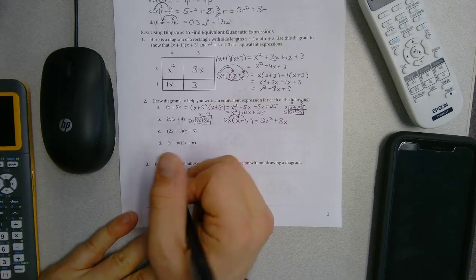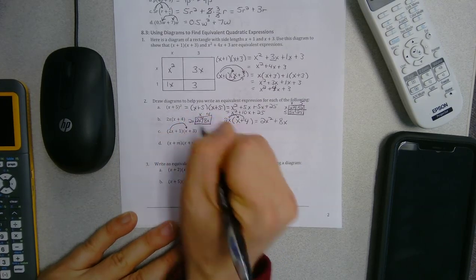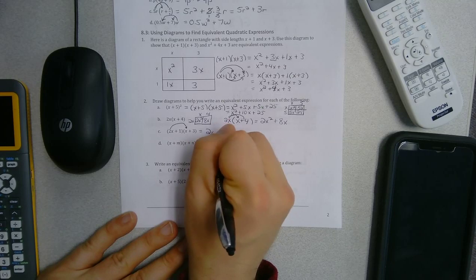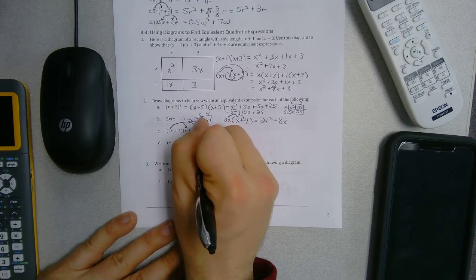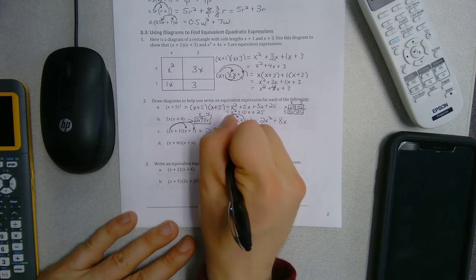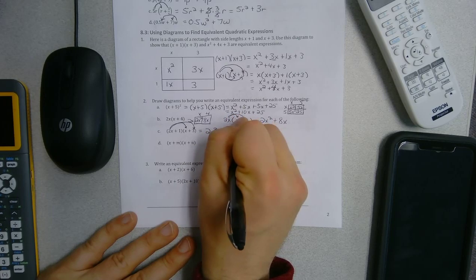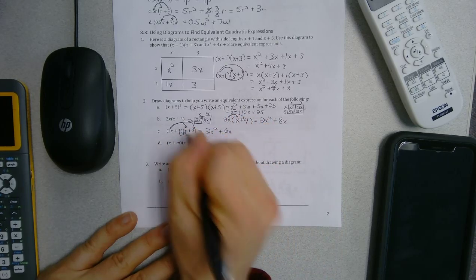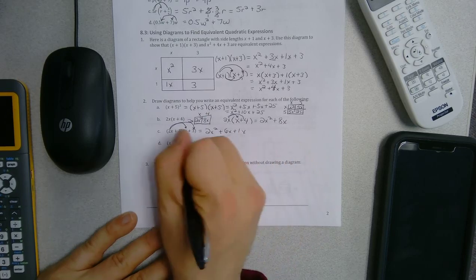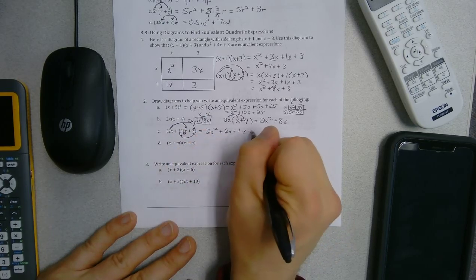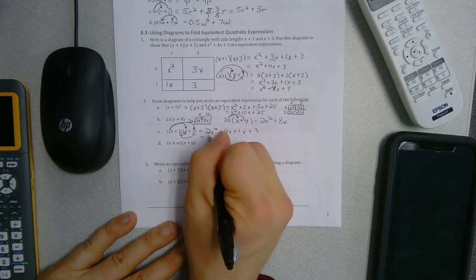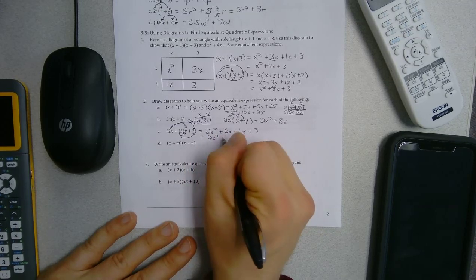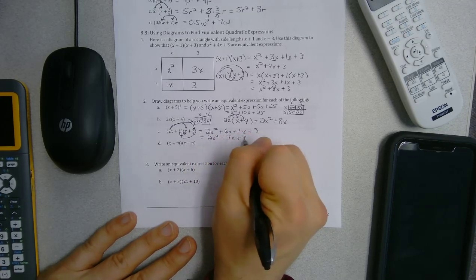Switching it up again, I'm going to go 2x times x, which is 2x squared. 2x times 3 would be plus 6x. 1 times x would be plus 1x. 1 times 3, I would add 3. Simplifying that gives us 2x squared plus 7x plus 3.